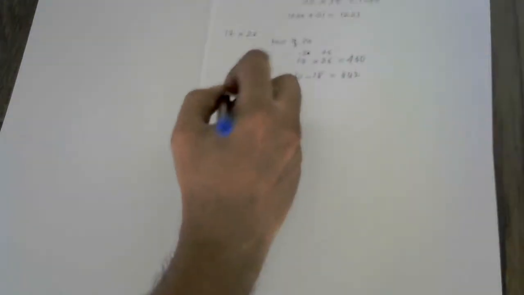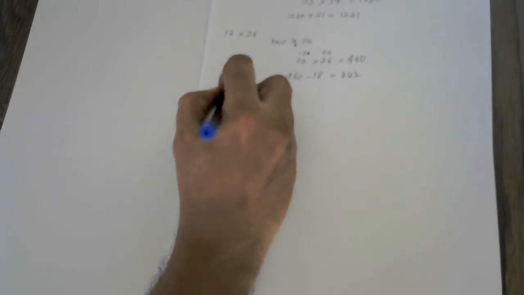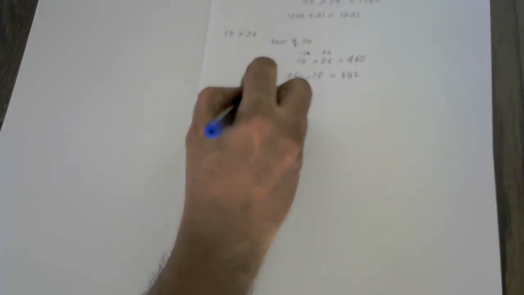Okay, so let us look at another set of problems. Now here we have 23 multiplied by 19. Okay, let us see how well you have understood this method of solving by positive and negative top numbers. Okay, fine.